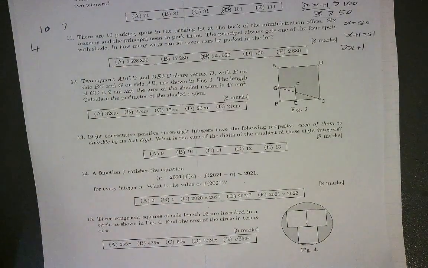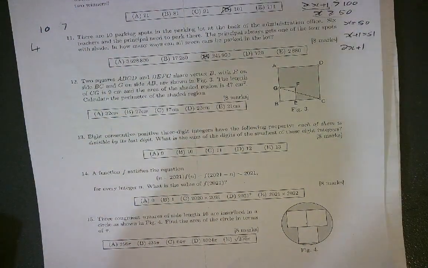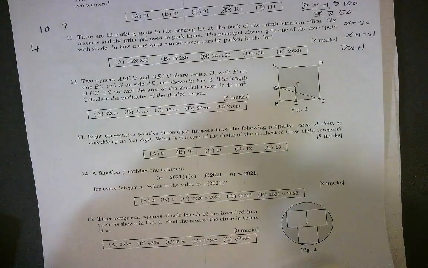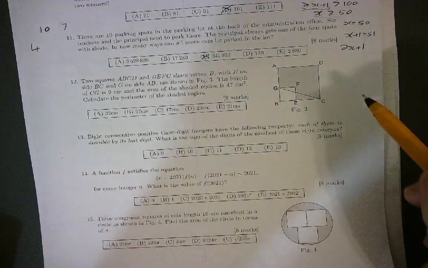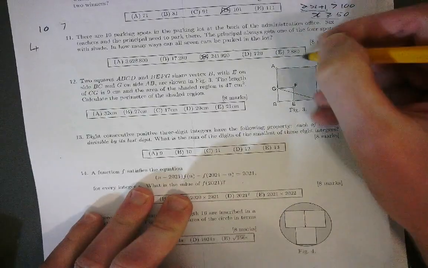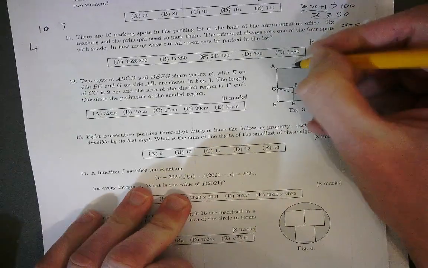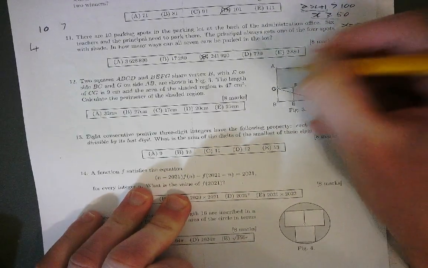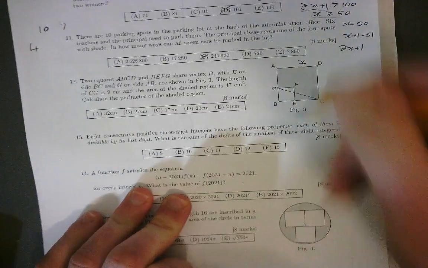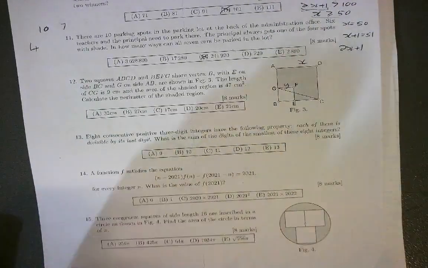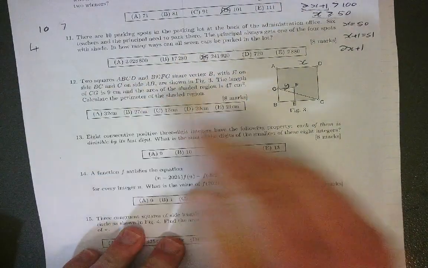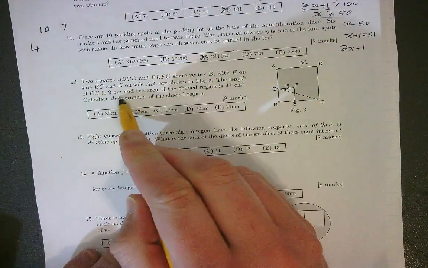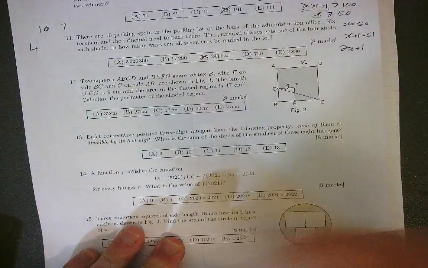Okay, to solve a question like the 12, we just have to express this in terms of equations. So let's call this side length x, and let's call this side length y. Then we have that the length of CG is 9.